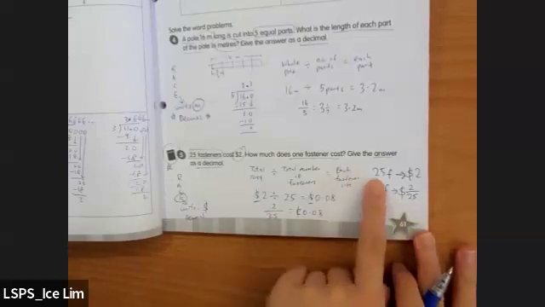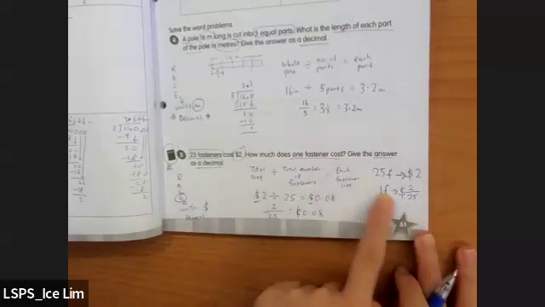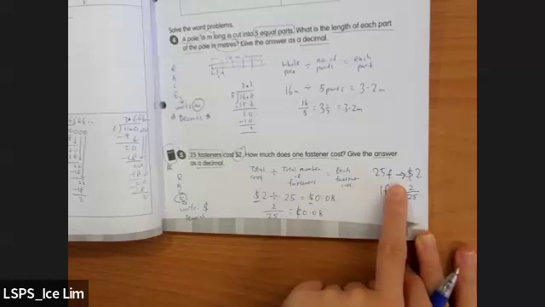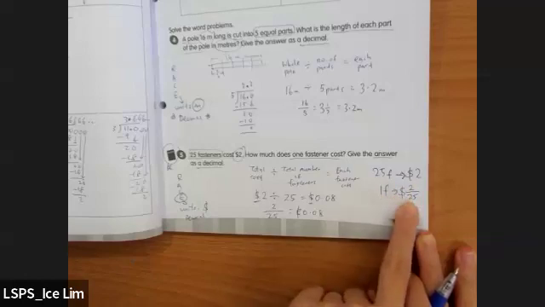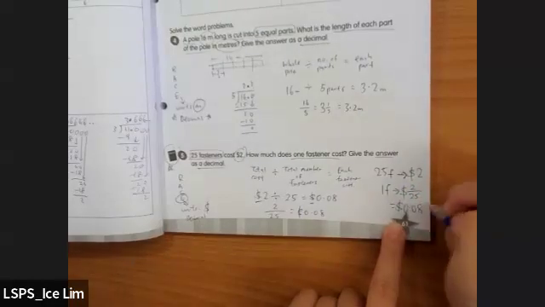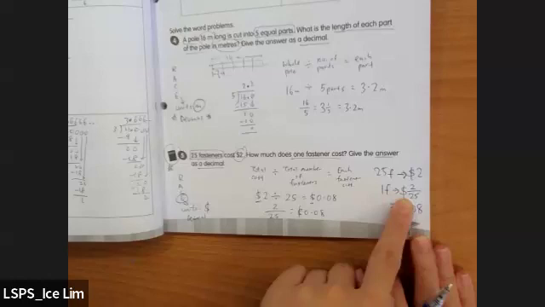So if I divide by 25 here, this is another way of representing it using the unitary method. 25 fasteners is $2, so one fastener is $2 divided by 25. So this is the other way to present. All of these 3 ways you get 2 marks.